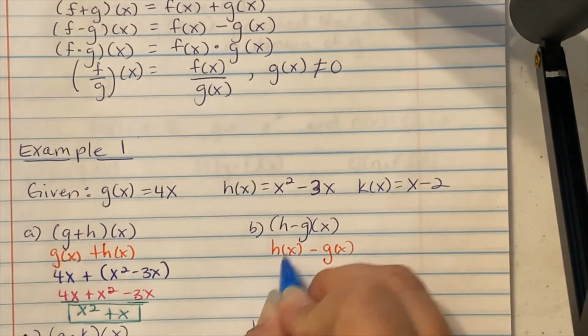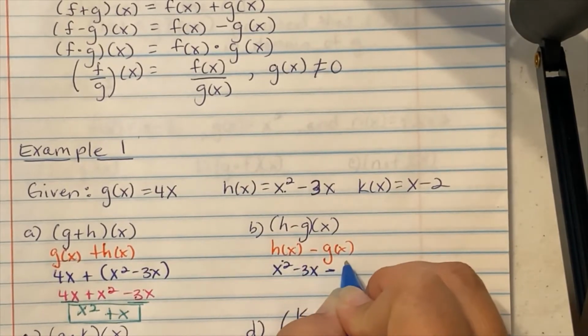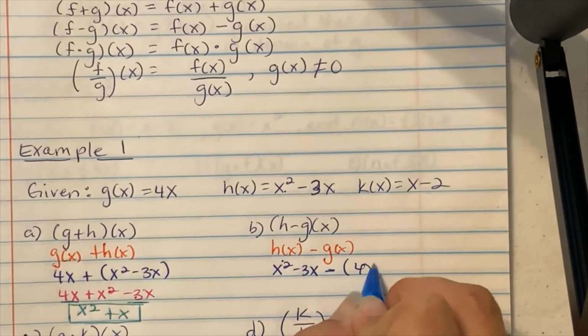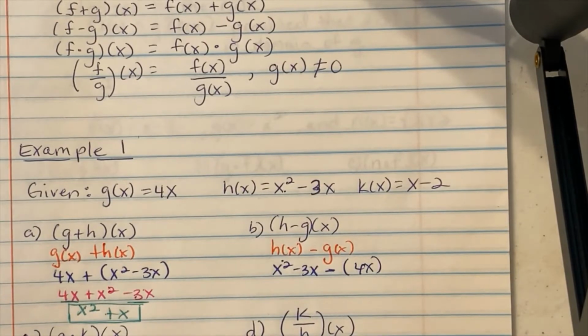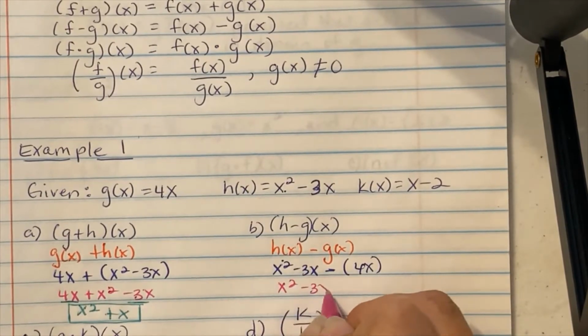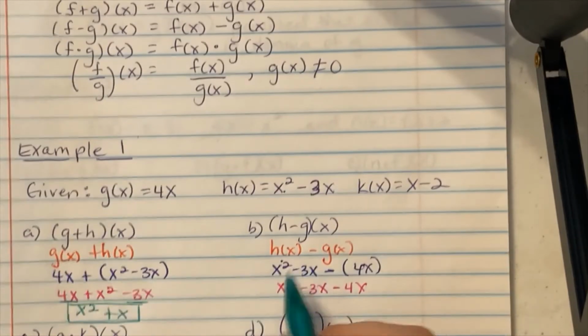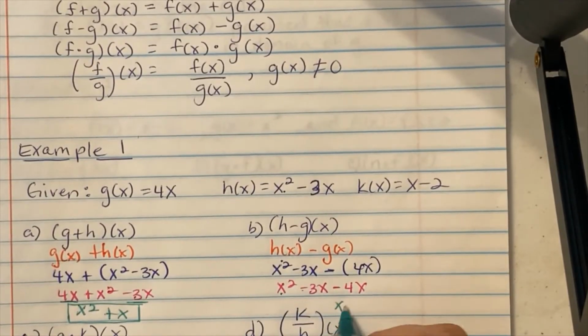H of x was x squared minus 3x, minus sign, and then the g of x is now 4x in the bubble. We are changing the signs by distributive property. So we have x squared minus 3x minus 4x, and then consolidate. So x squared, negative 3x and negative 4x is negative 7x, and you're finished.